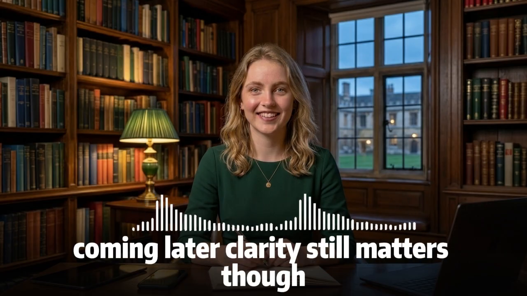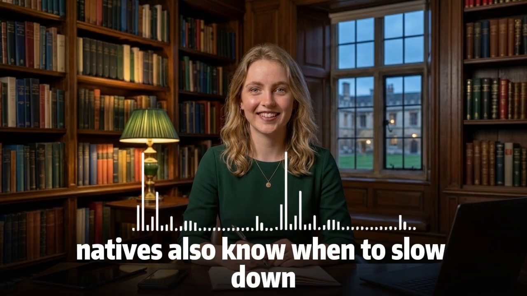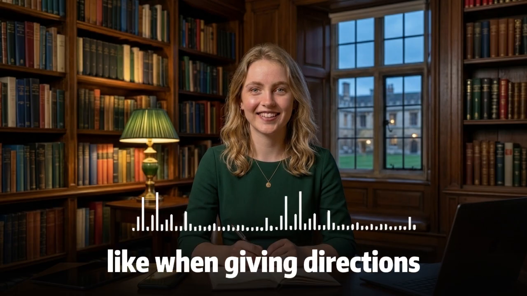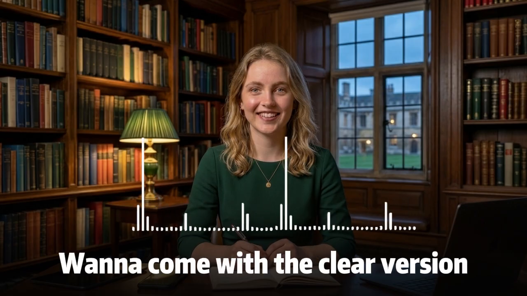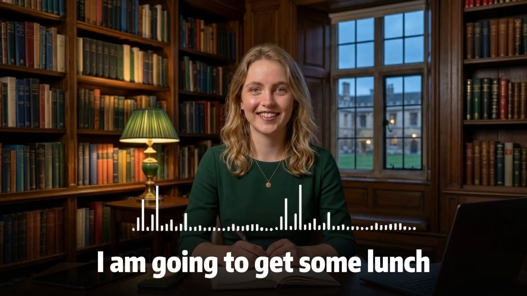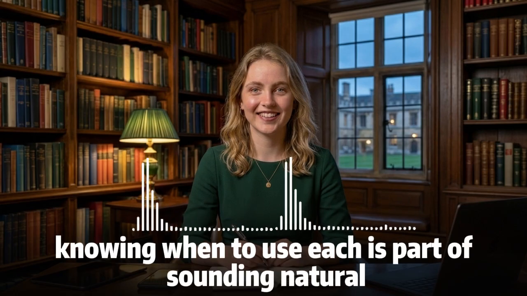Clarity still matters though. While reductions are natural, natives also know when to slow down, like when giving directions. Compare the casual version, "I'm gonna grab some lunch, wanna come?" with the clear version, "I am going to get some lunch. Do you want to come?" Both are correct. Knowing when to use each is part of sounding natural.